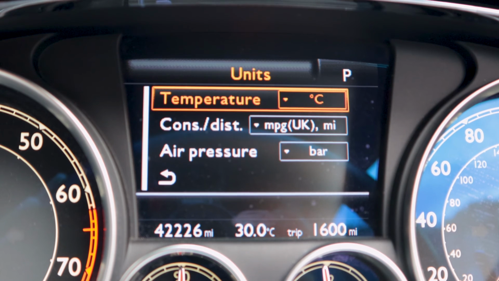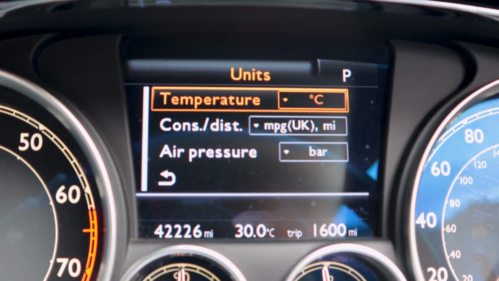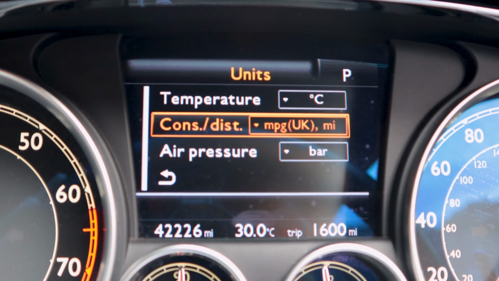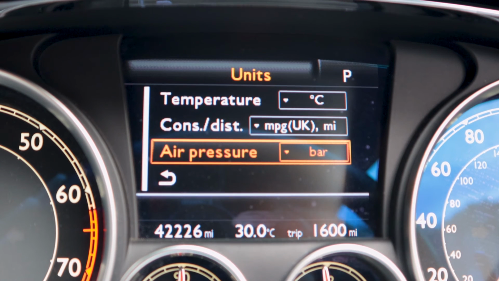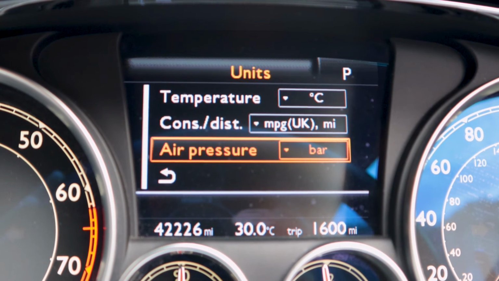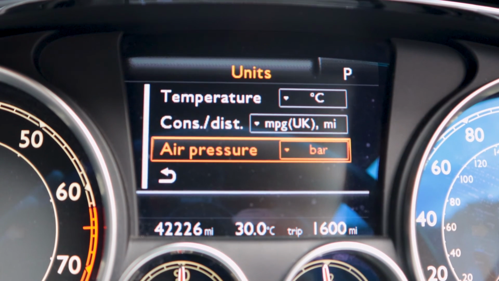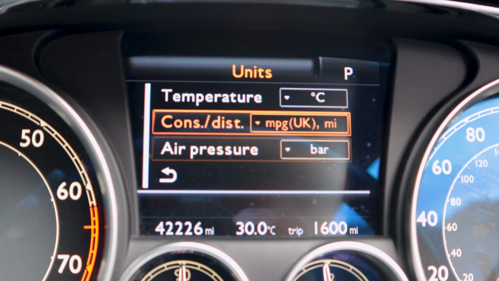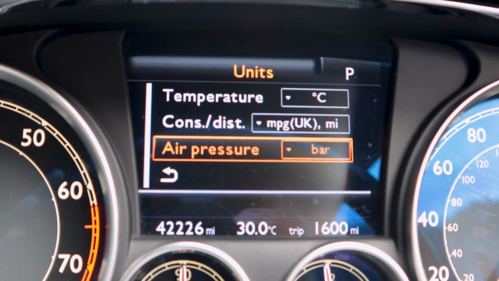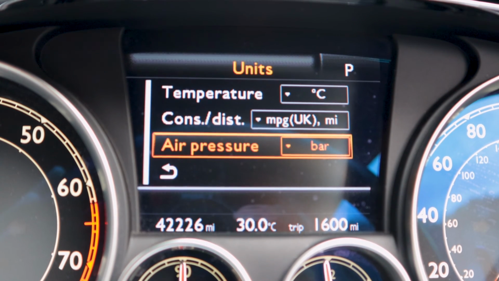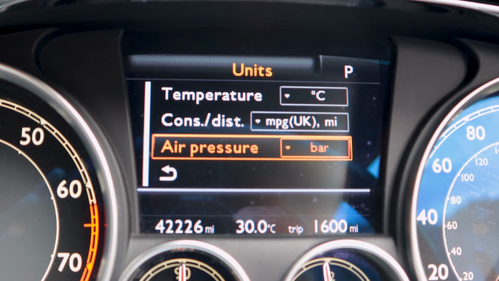And the last one is units. We've got units for temperature, consumption and distance, and air pressure. The air pressure one actually changes the pressure in the tires. So if you were to change it from here, it would show you your tire pressures on the infotainment screen in a different pressure.